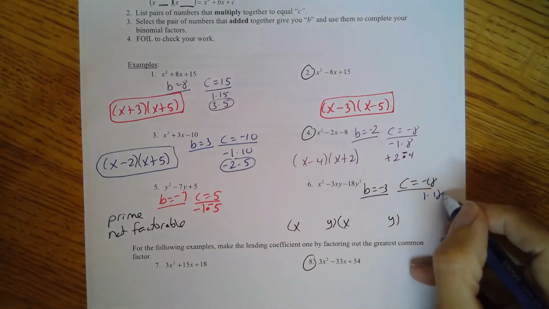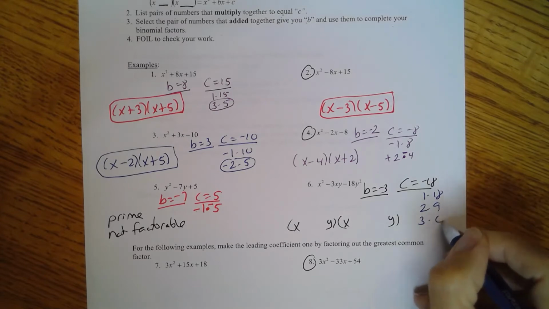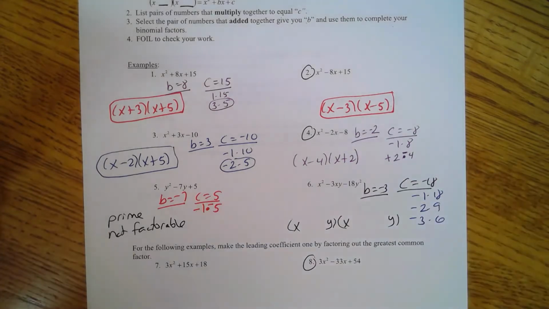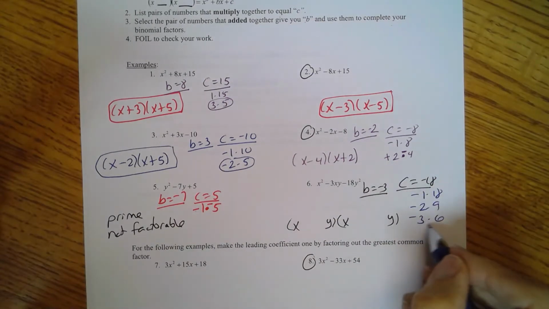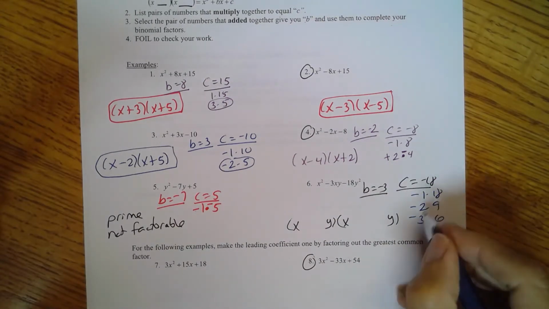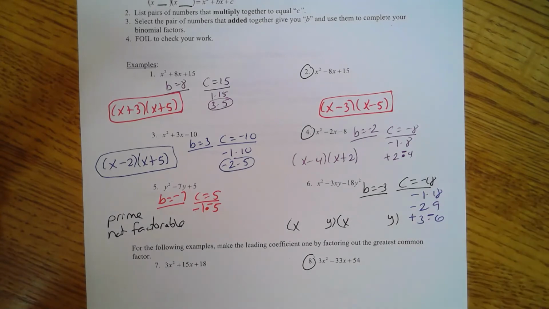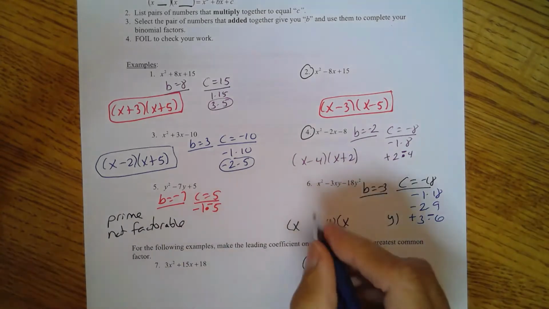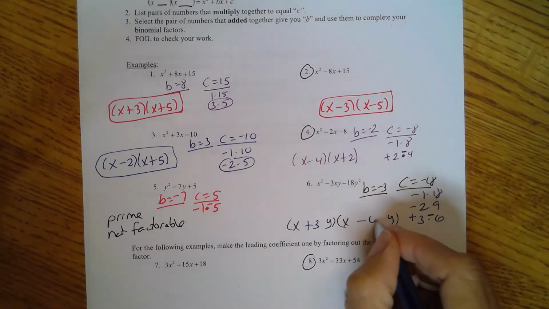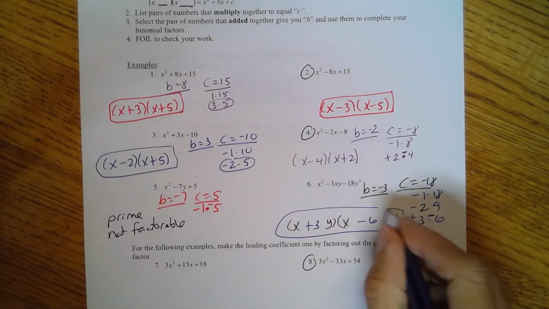Well, 1 and 18, 2 and 9, 3 and 6, with one of them being negative. Why one being negative? Because my c is negative. This one almost works, but again, this is giving me a positive 3, so I know I need to switch my signs, and now it would give me my negative 3. So x plus 3y and x minus 6y.